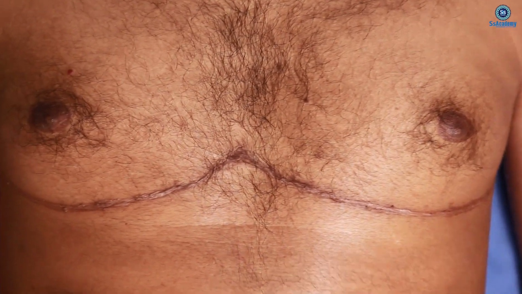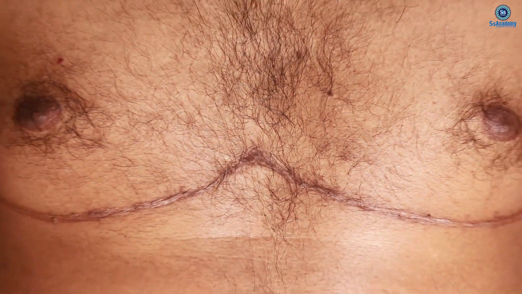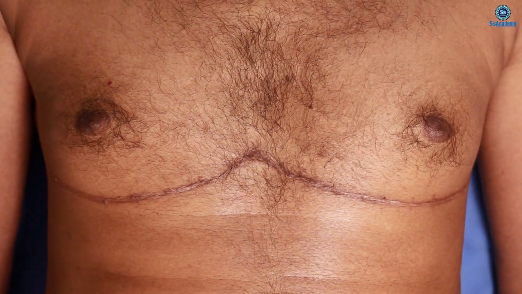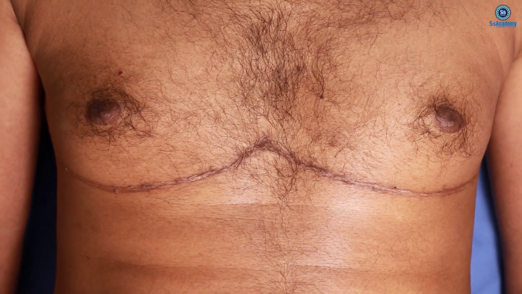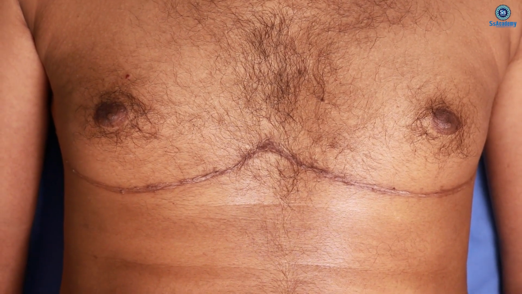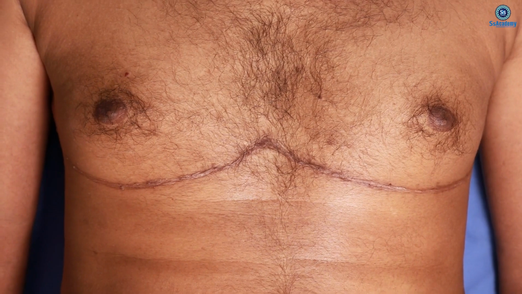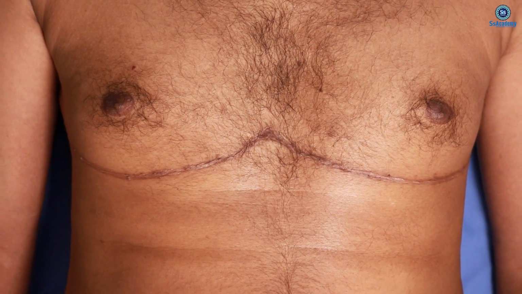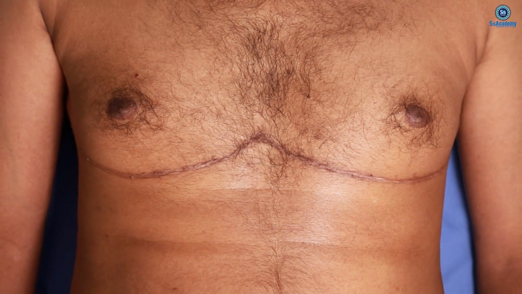This continuation of the scar is called the clamshell scar. If you find this in the respiratory station, you should think of the diagnosis of double lung transplantation.